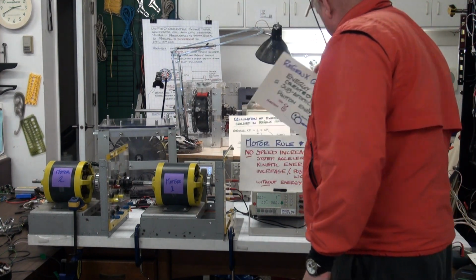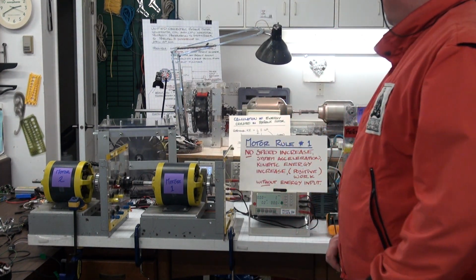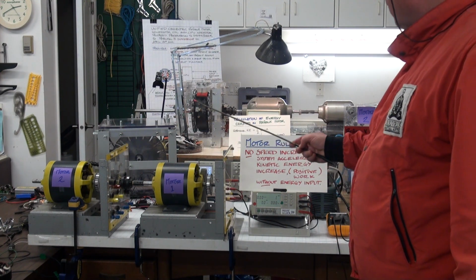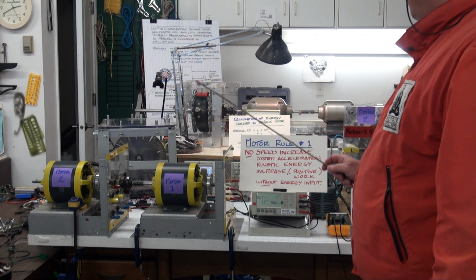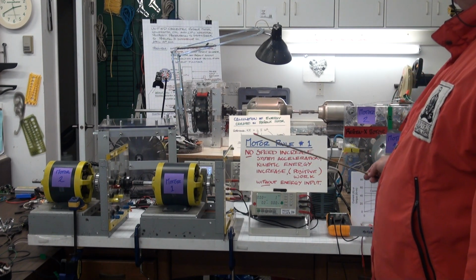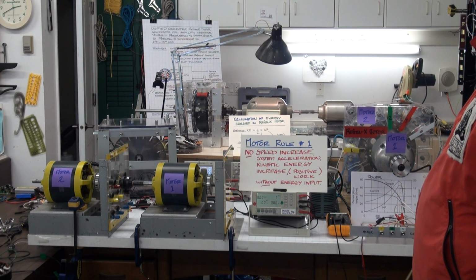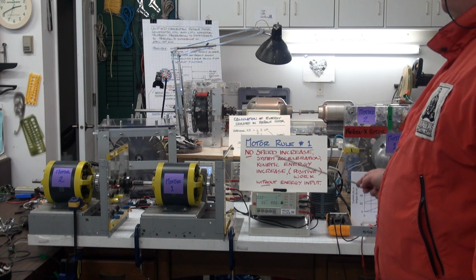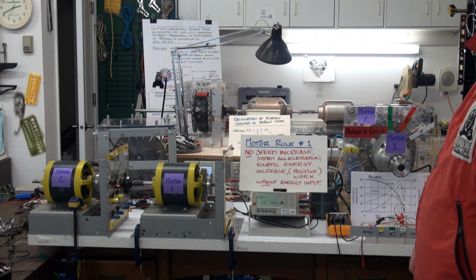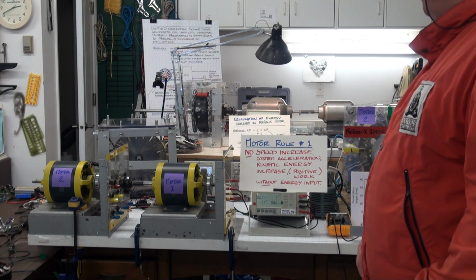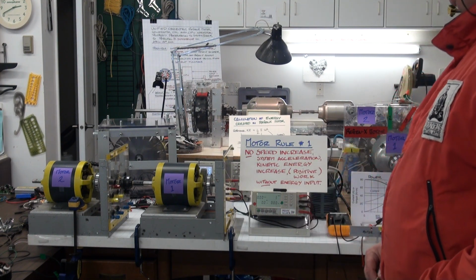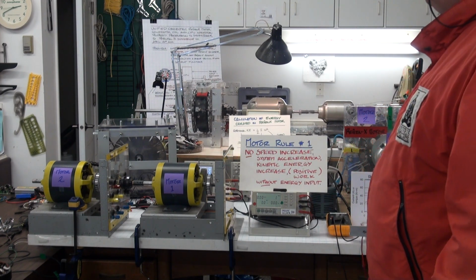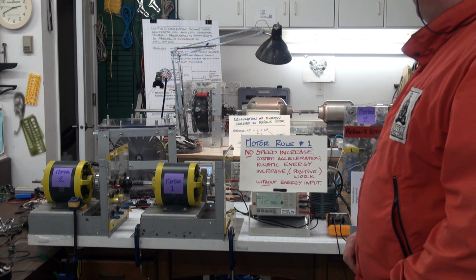So, motor rule number one. Motor rule number one says that you cannot have a speed increase, system acceleration, a kinetic energy increase, positive work being performed in your motor without energy input.